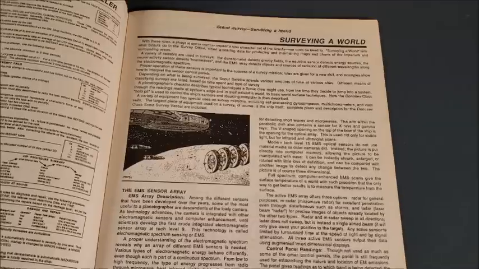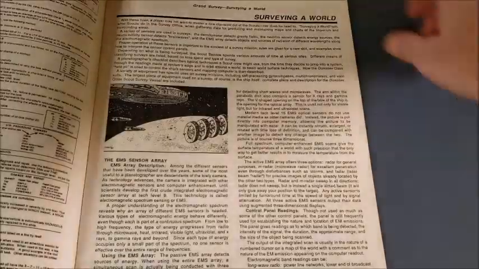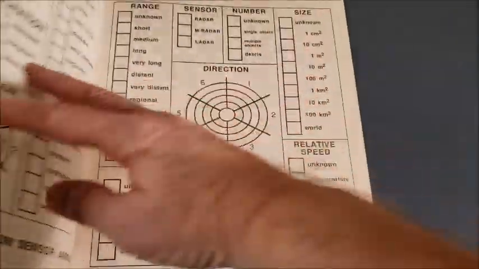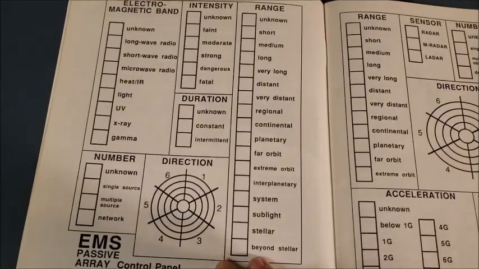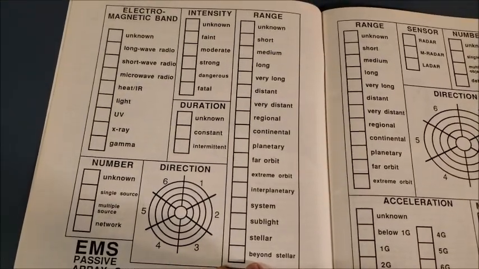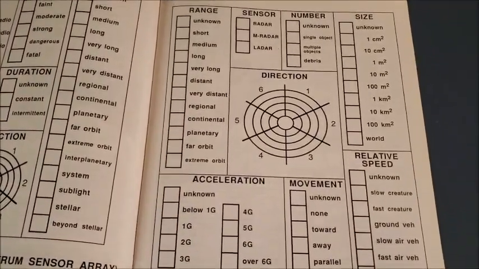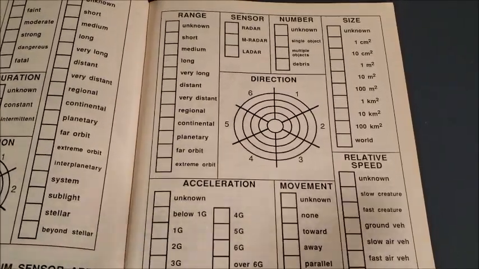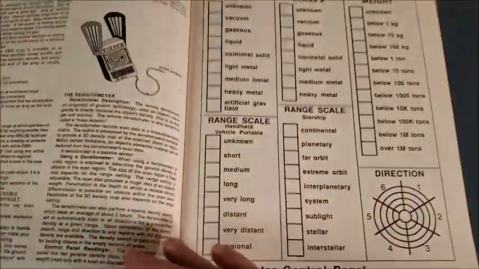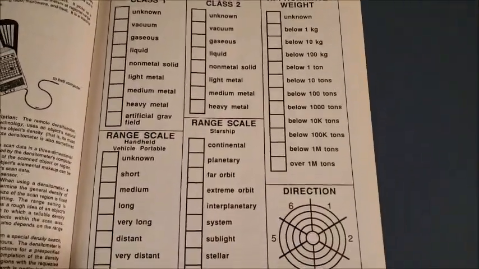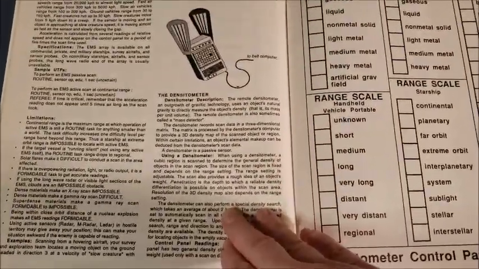And now we get into the nuts and bolts of surveying a world. You have your EMS sensor array, electromagnetic spectrum, what they can and can't do. These were kind of neat, and I actually Xeroxed these, and these still see use on my table. These are kind of just instrument panels aboard your starship, and you can just use these as the panels, and I plunk them on the table, and it gives a little bit more of a starship flavor to it, I feel. Here we go. When you use the densitometer, it gives the range scale. And then we get into what the densitometer does.